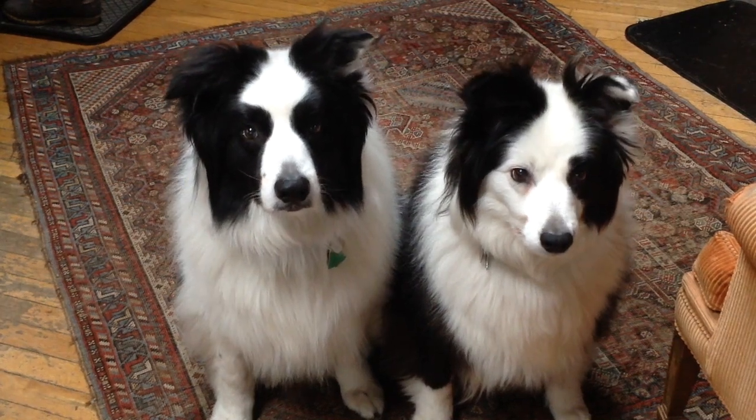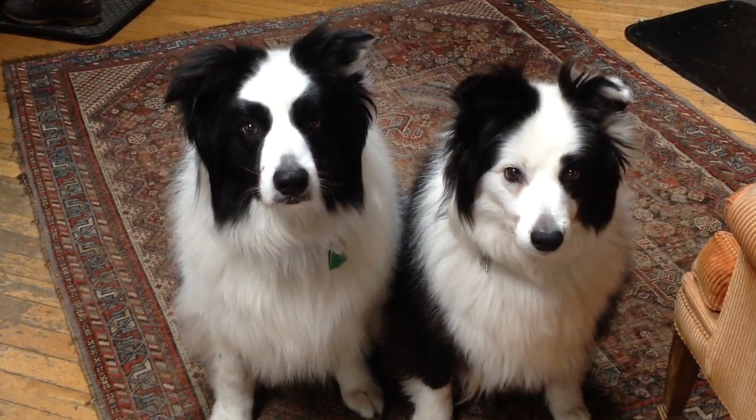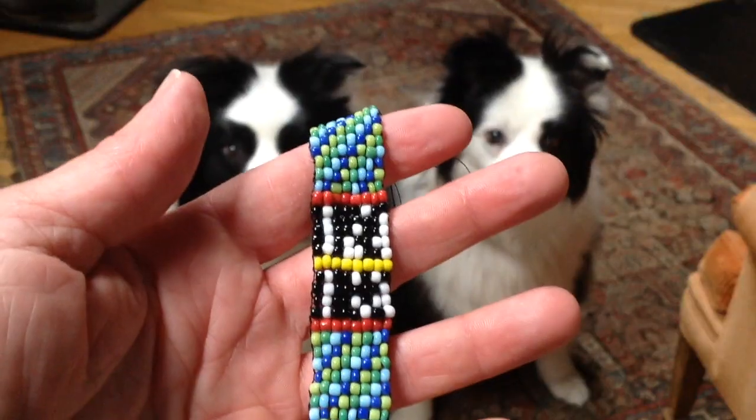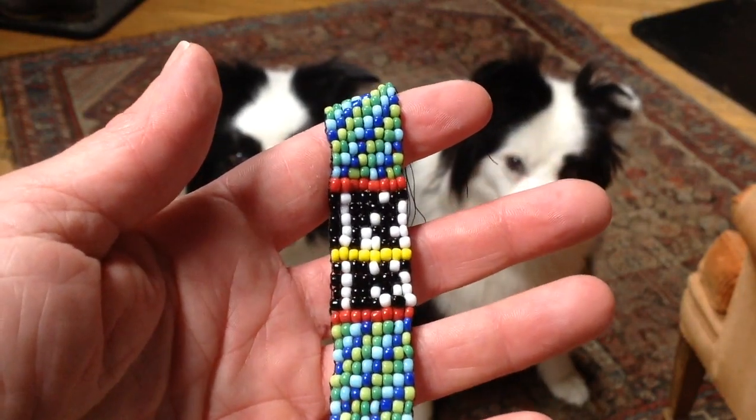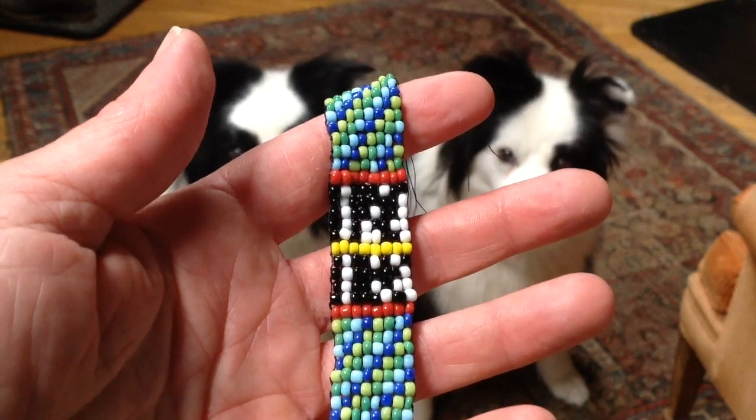Hello, these are my border collies, and they're keeping me company while I teach my lesson today. My niece loves the border collies, so I made her this bracelet, and encoded into this bracelet are their names.